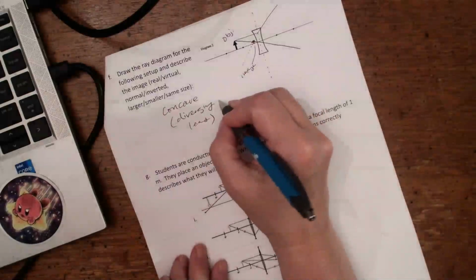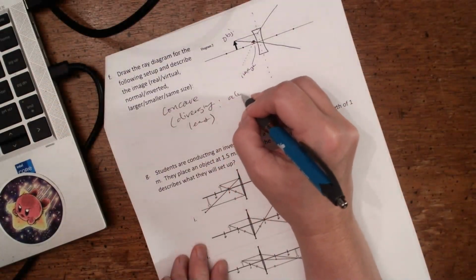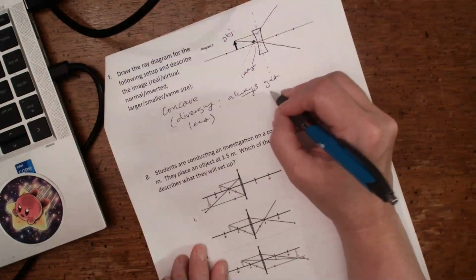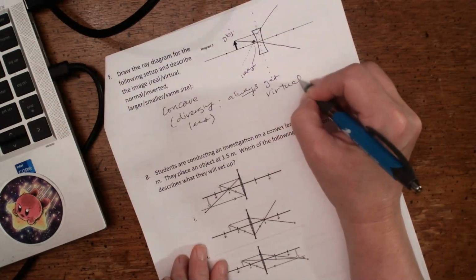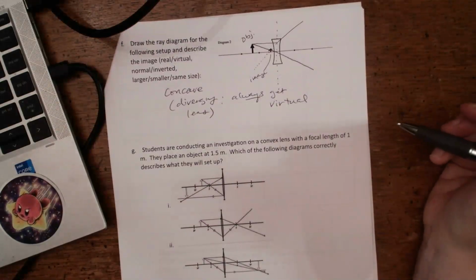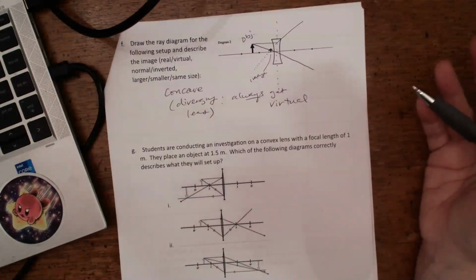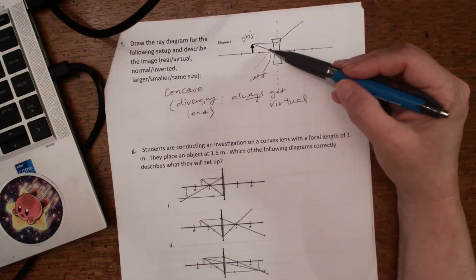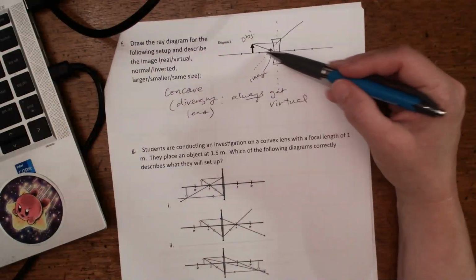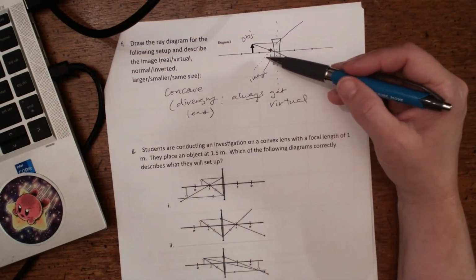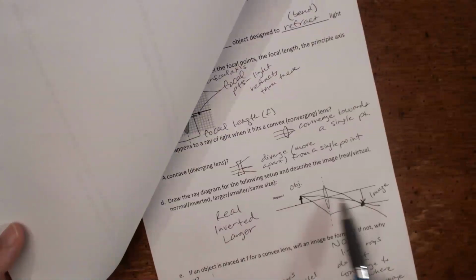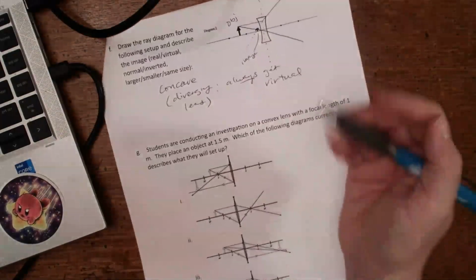With a concave lens, we always get the same type of image. We always get a virtual image. Virtual means you can't project it. It's like it's inside the lens or the mirror. Mirrors make virtual images. When you're in front of the lens or you're on the same side as the object, you get a virtual image. So you've got to be on the opposite side, like this one, to get a real image. If you're on the same side, you get a virtual image.